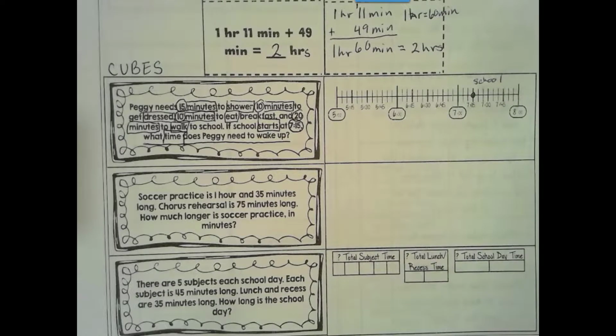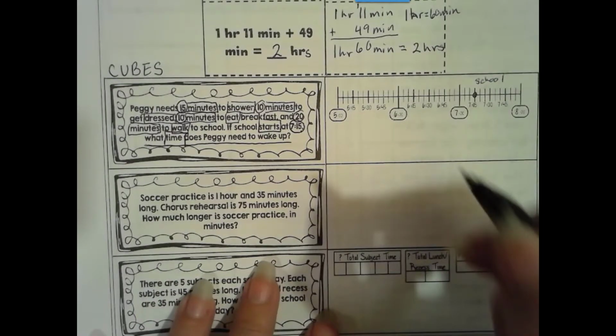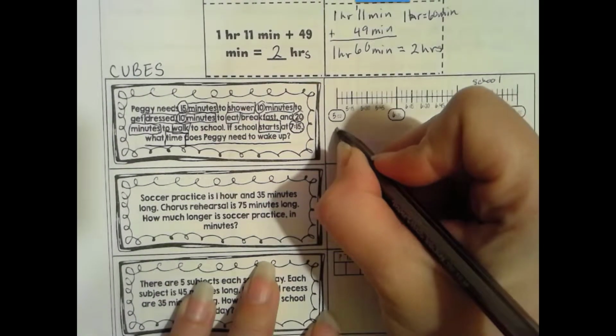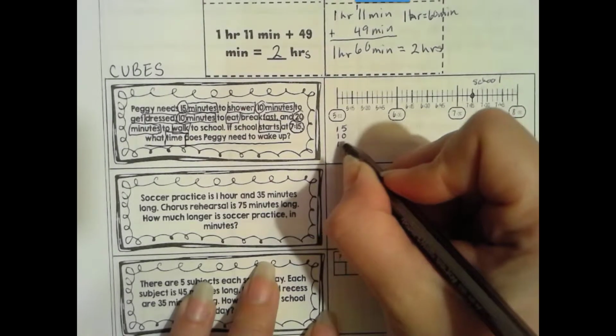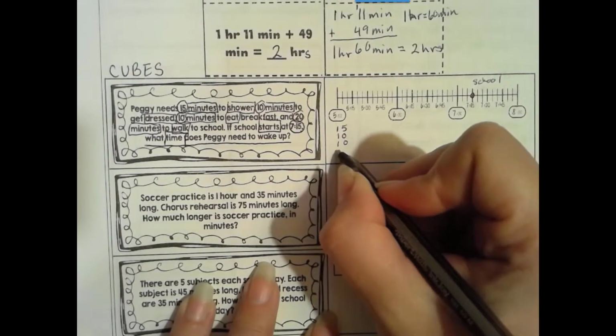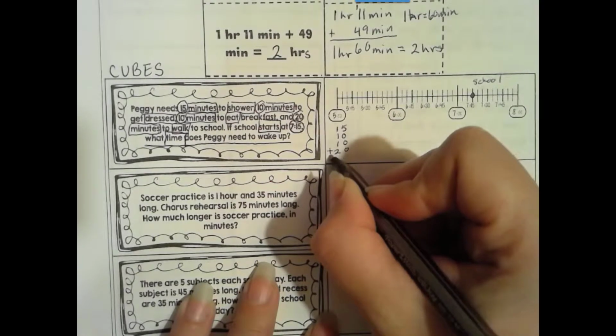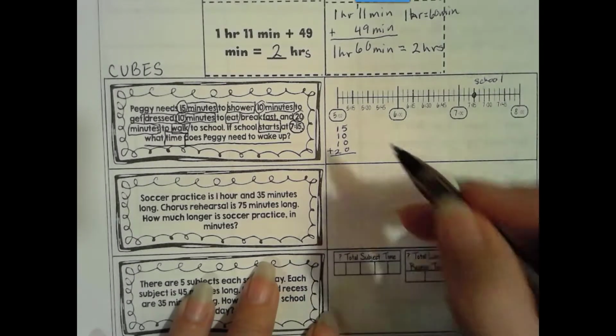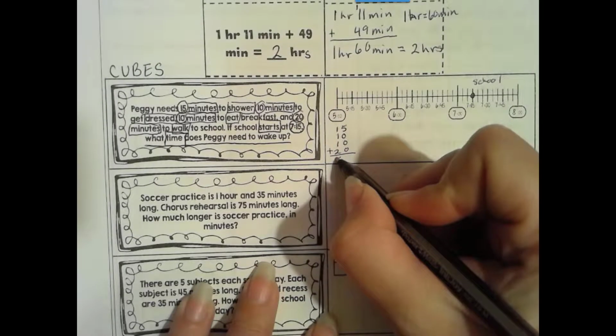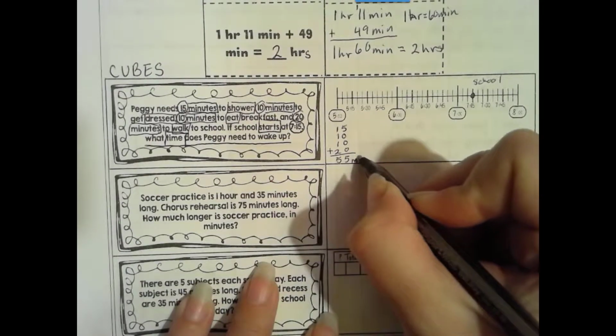Let's see how long everything takes. She has 15 minutes to shower, 10 minutes to get dressed, 10 minutes to eat, 20 minutes to walk. That takes her a total of 55 minutes to do everything.